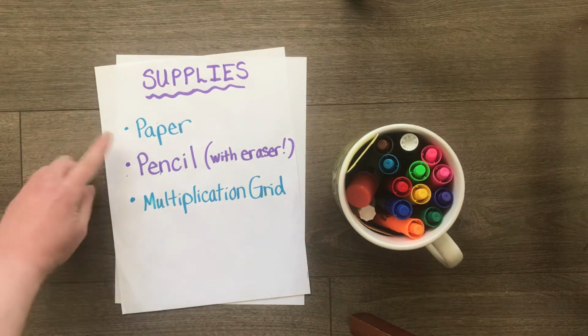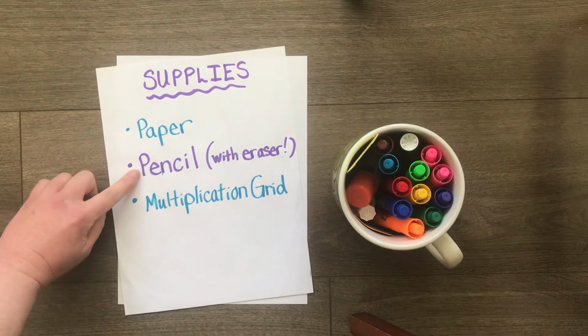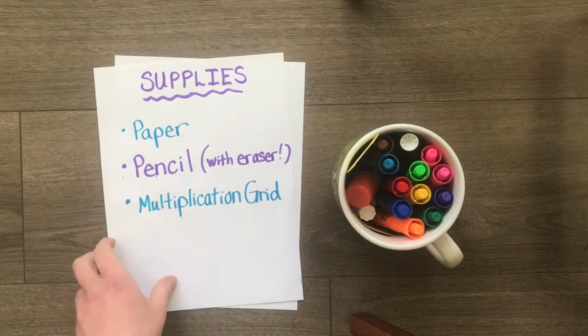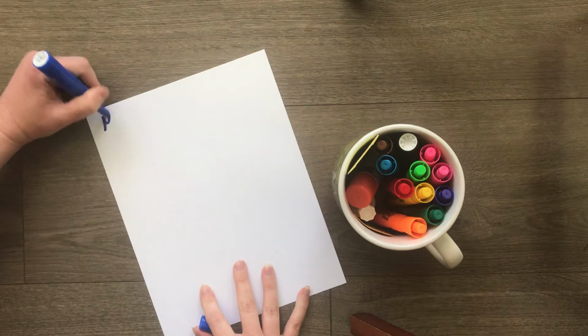Before we begin, don't forget your supplies. Paper, pencil with eraser, and a multiplication grid, because today we may have to do some longer division. So let's take a look. We'll write our objective at the top.